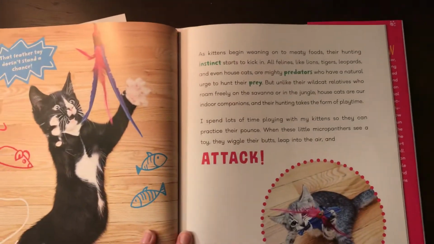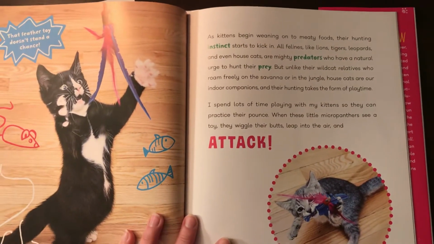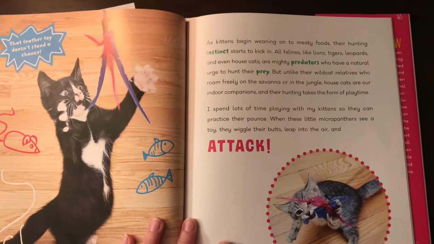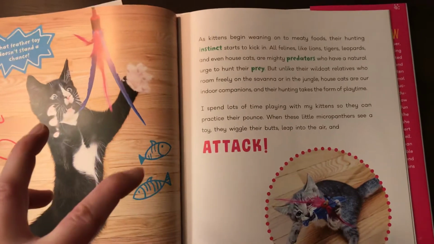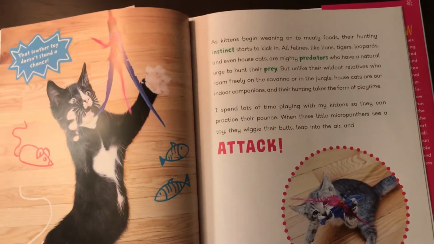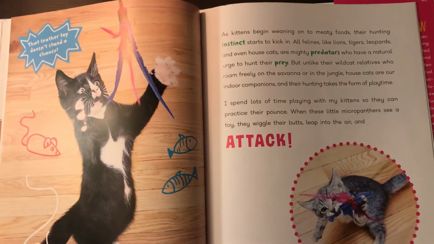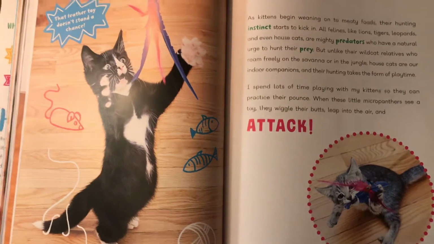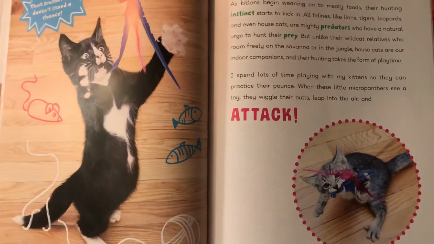As kittens begin weaning onto meaty foods, their hunting instinct starts to kick in. All felines like lions, tigers, leopards, and even house cats are mighty predators who have a natural urge to hunt their prey. But unlike their wild cat relatives who roam freely on the savanna or in the jungle, house cats are our indoor companions, and their hunting takes the form of playtime.